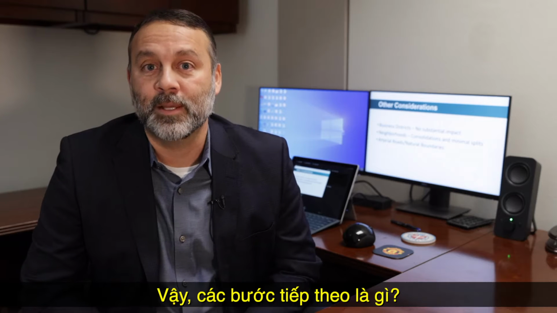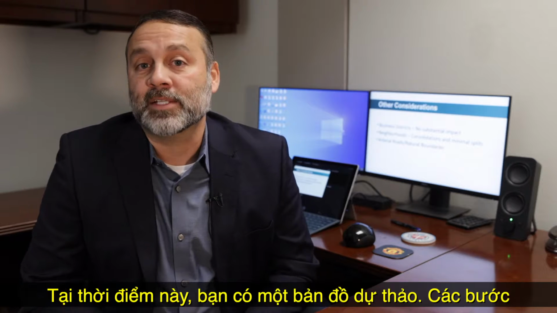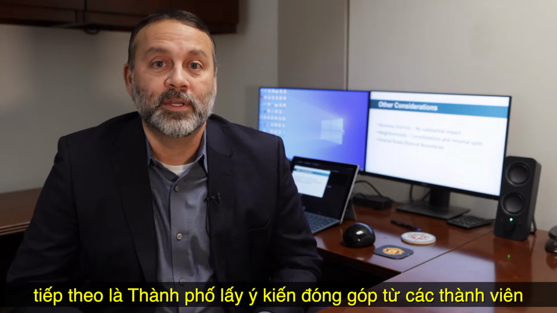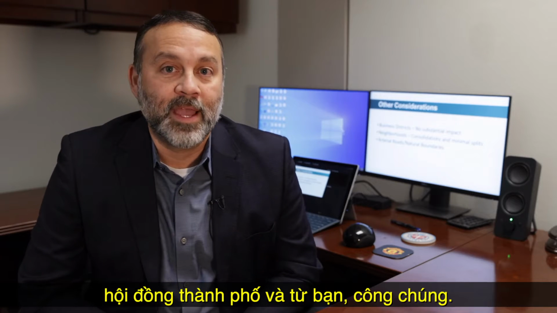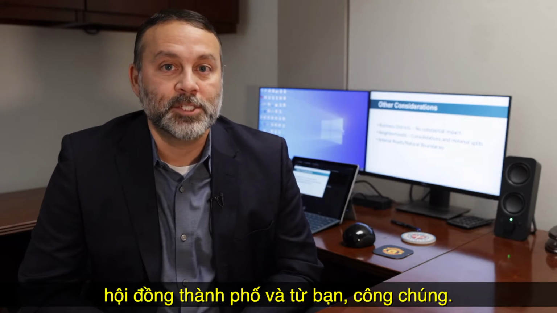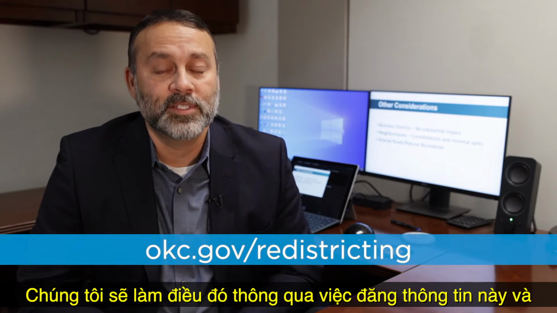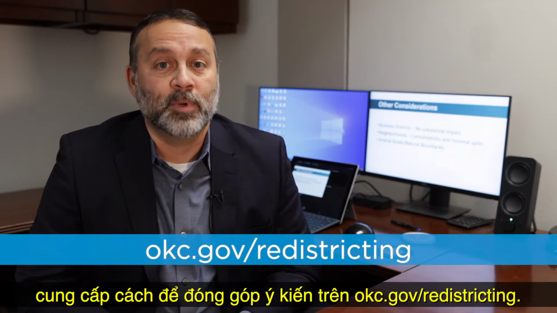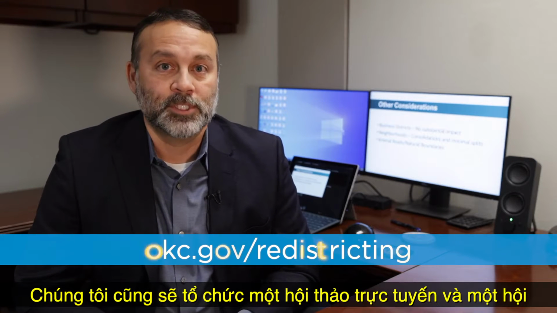So what are the next steps? At this point, you have a draft map. The next steps are for the city to get input from city council members and from you, the public. We'll be doing that through posting this information and providing a way to provide feedback on okc.gov/redistricting, as well as we will be hosting a virtual workshop and an in-person workshop.